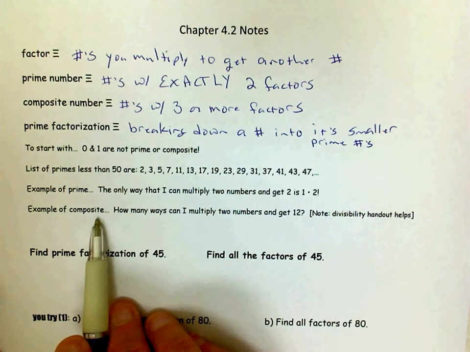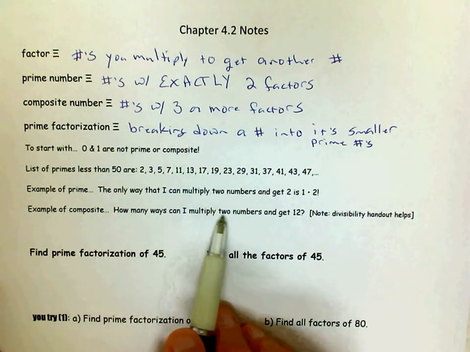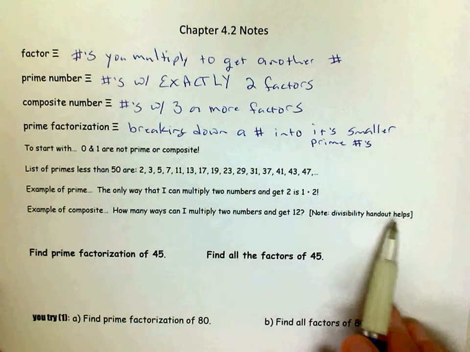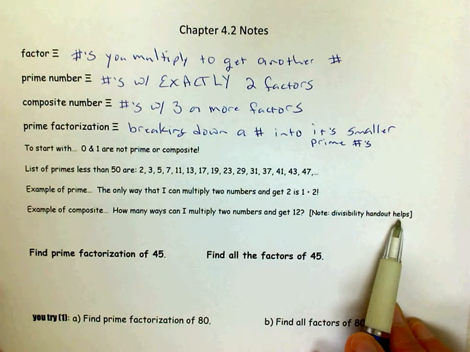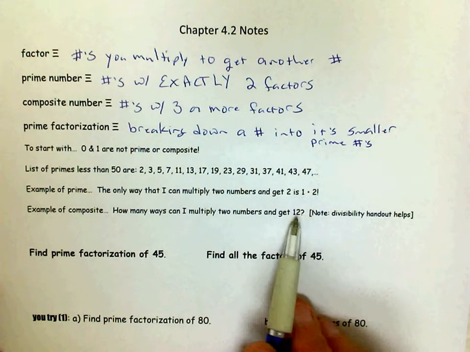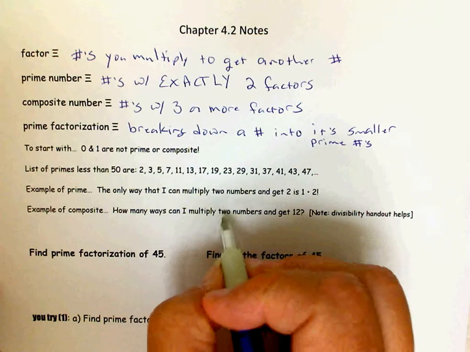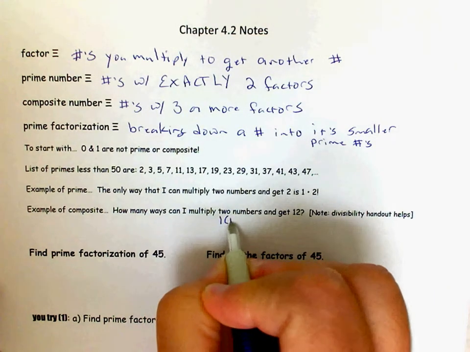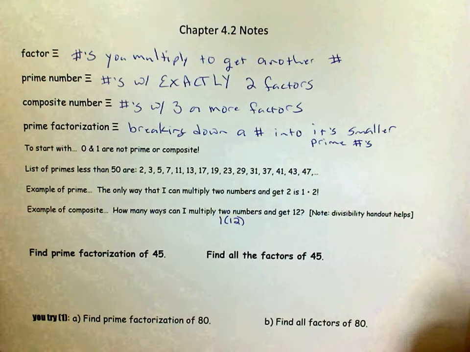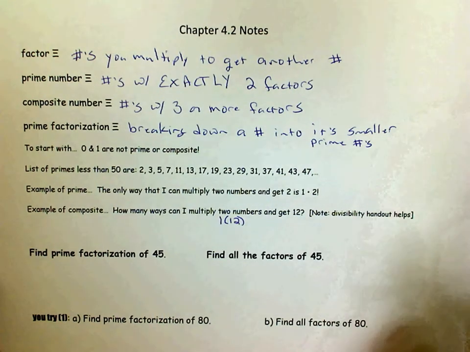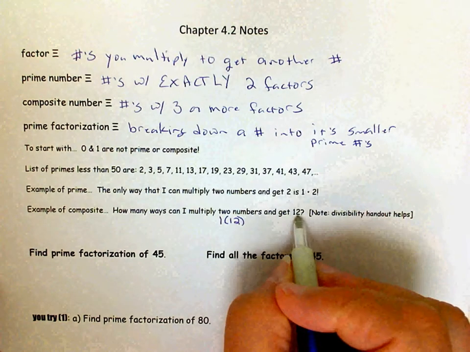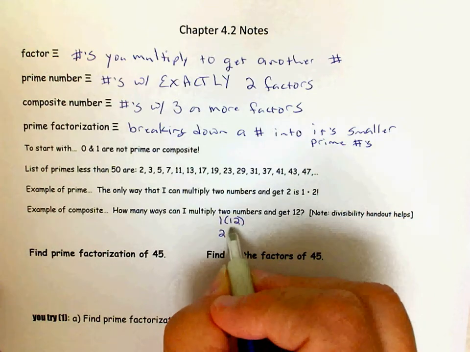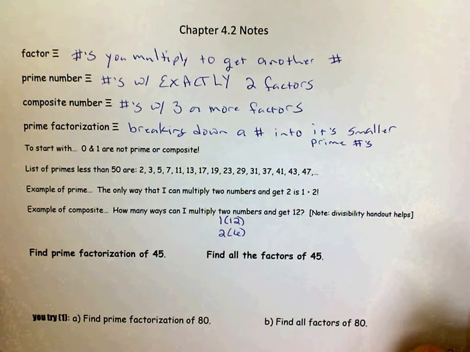Examples of composite. How many ways can I multiply 2 numbers and get 12? And if we go back to the divisibility rules, that would seriously help this. First off, it's even. So I know I can divide it by 2, but first off, I can always divide it by 1, or multiply 1 and 12 and get 12. Well, it's even, so I can divide it by 2. So 2 times 6 will give me 12.